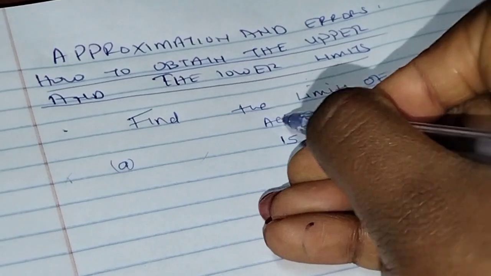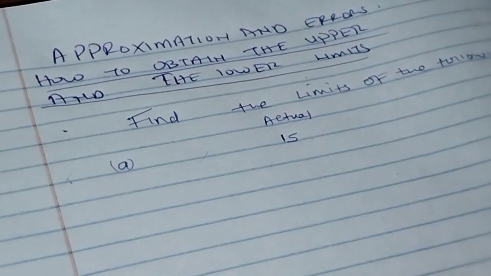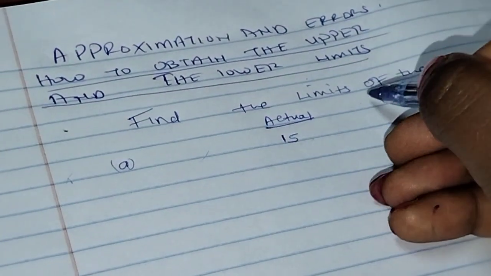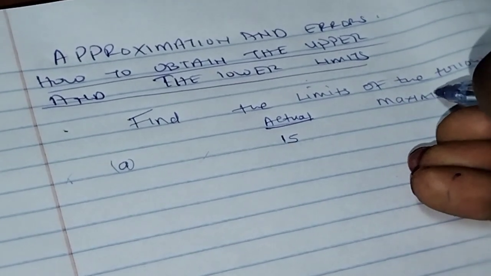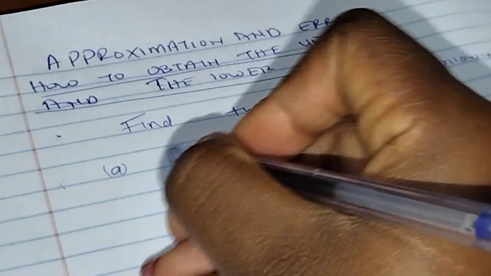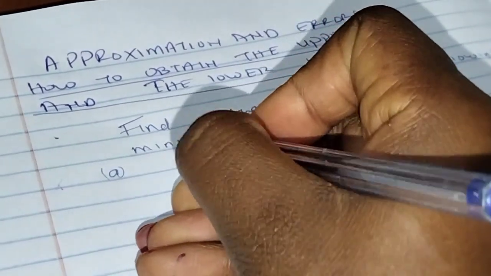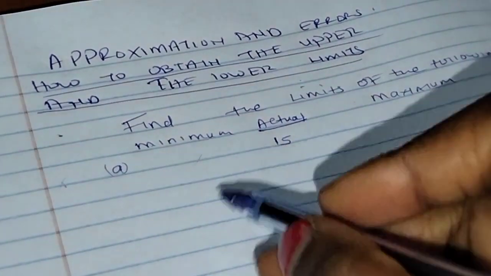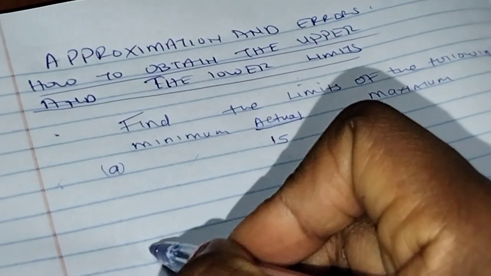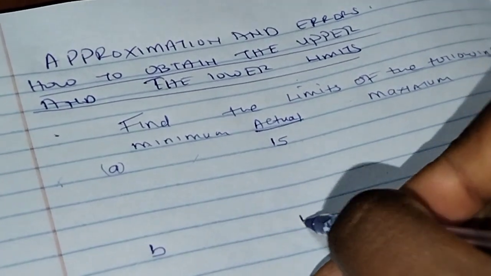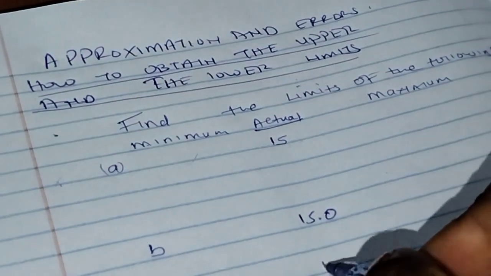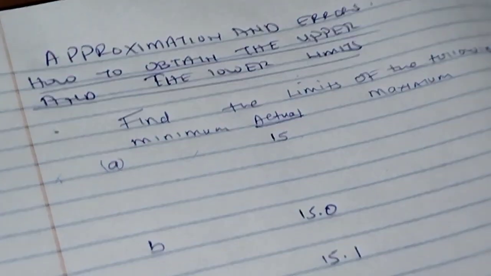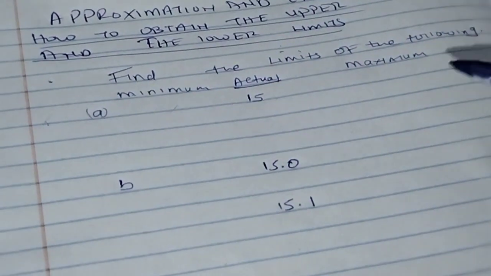This one is the actual measurements or the actual length. Then we have the maximum, minimum. Number B, I would like us to look at 15.0, maybe 15.1. Let us first of all deal with 15.